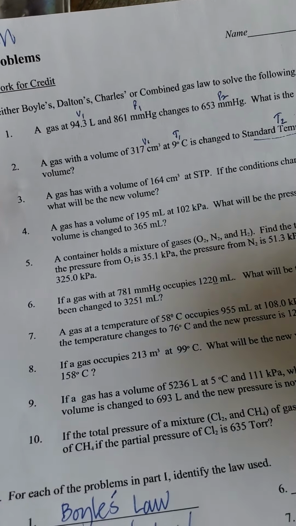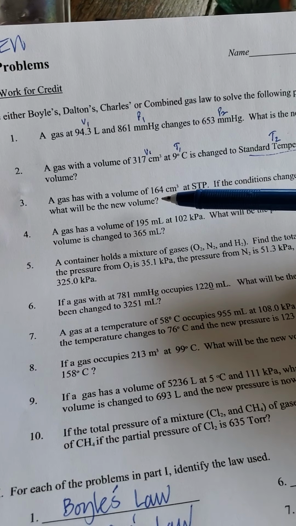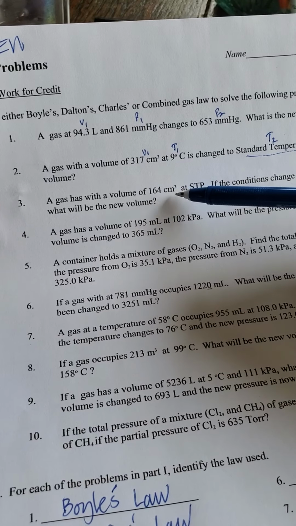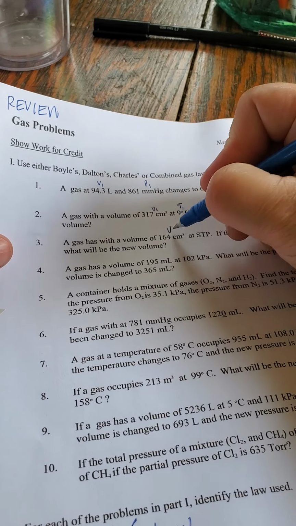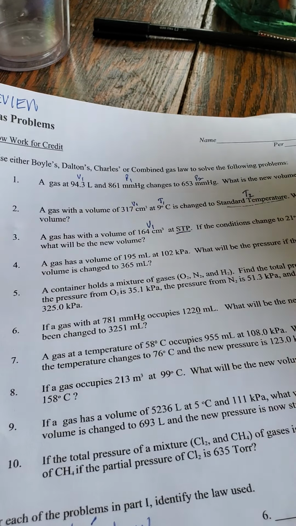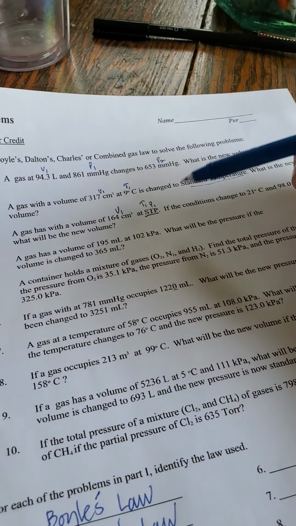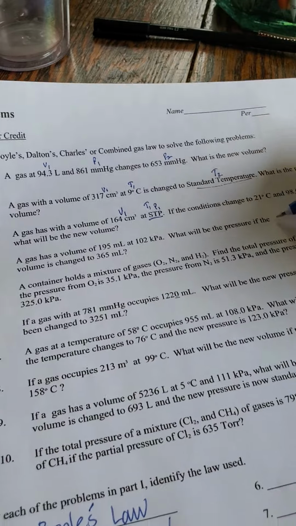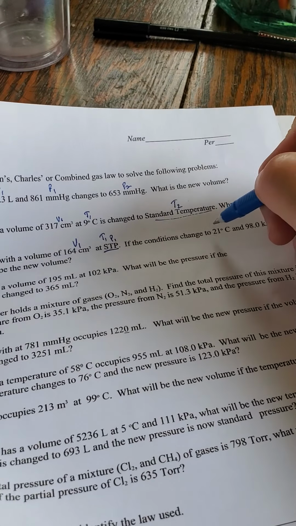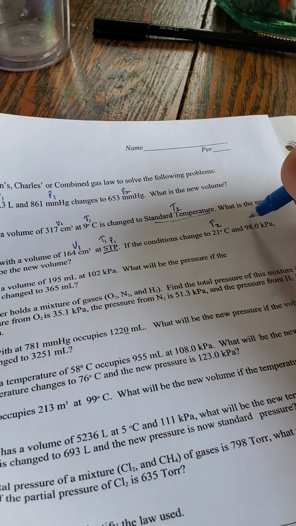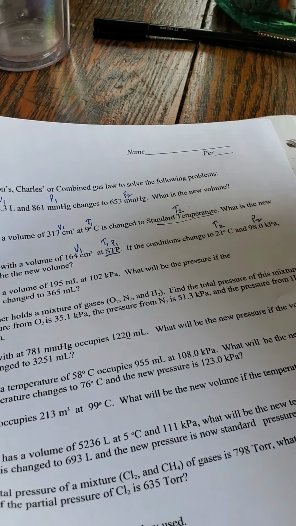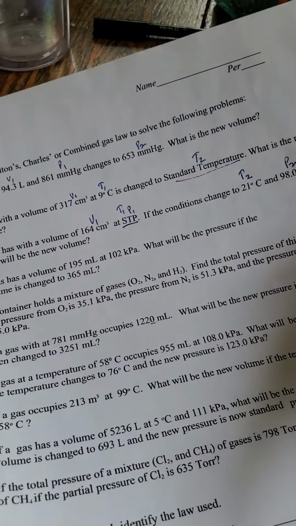Okay, so for number 3, it's very similar because I have 3 sig figs here. This is my volume. And now I have STP, which could be temperature and pressure. If the conditions change to 21 degrees Celsius, so that's T2, and my P2 is 98. Okay, so now this has got all of them.